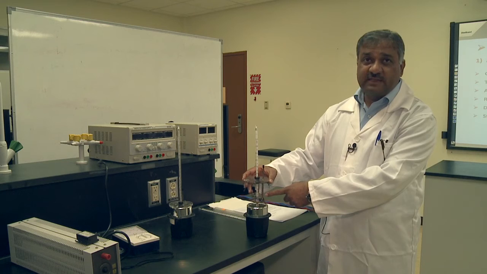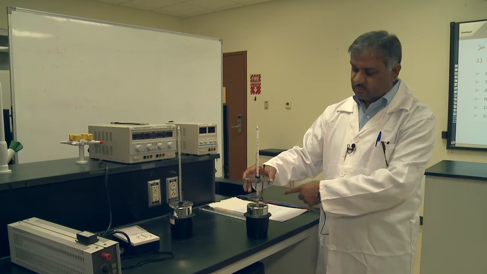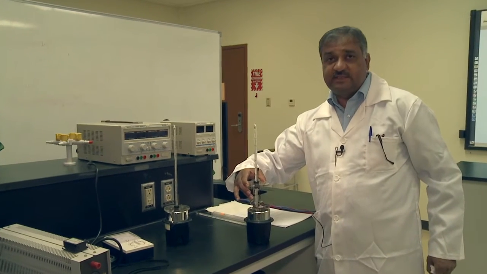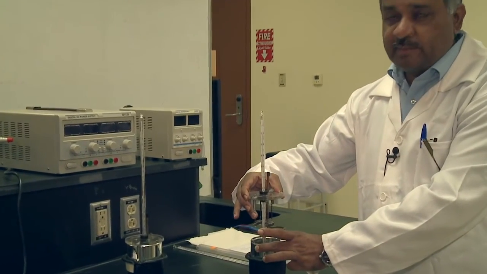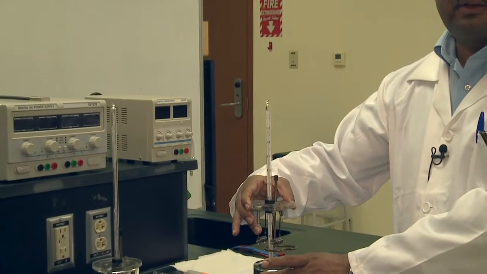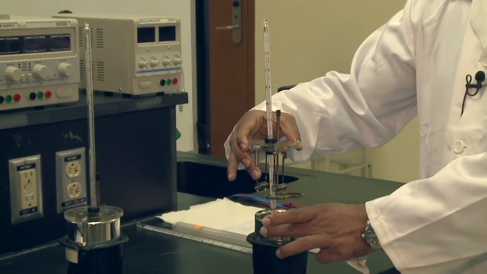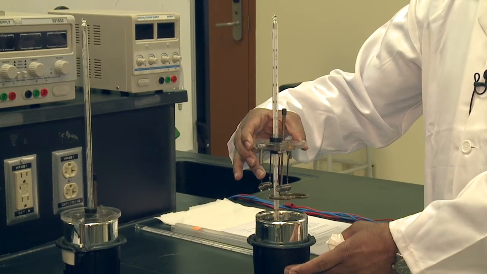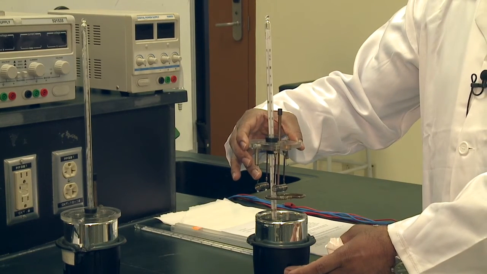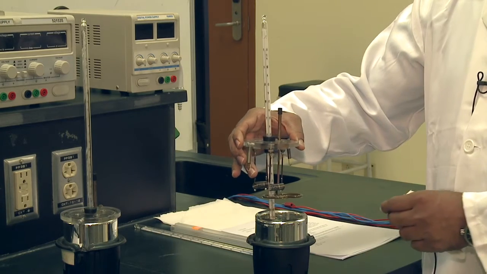the two coils which you can see inside, and this is the cup which contains the liquid. This is the glass cup, and outside is the plastic insulation, just to maintain the heat.